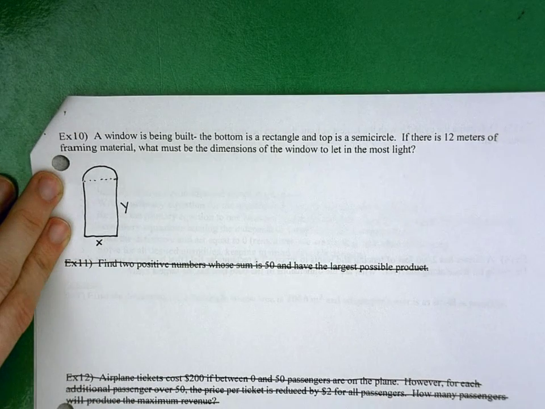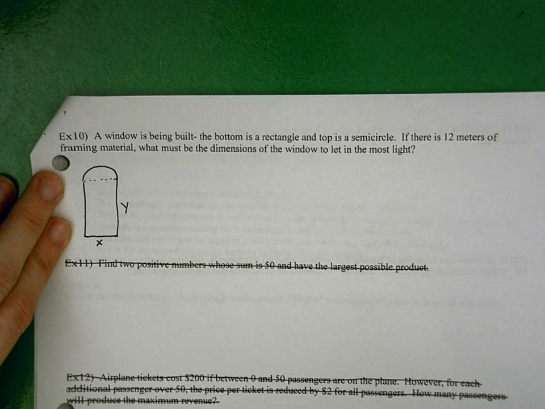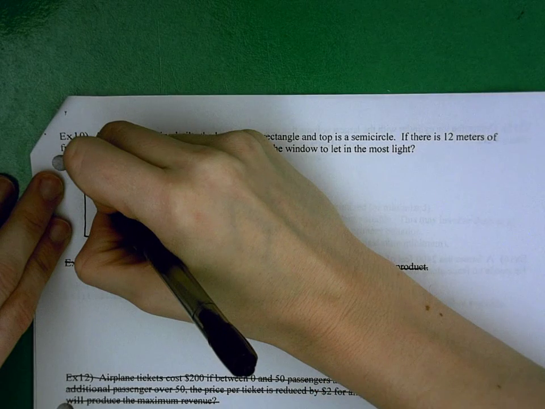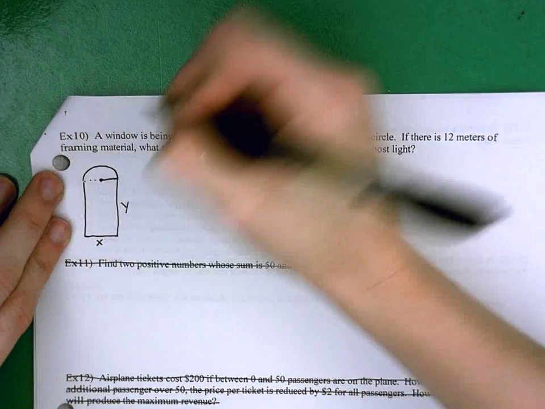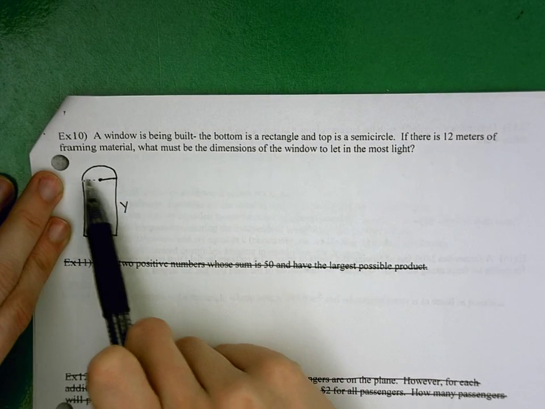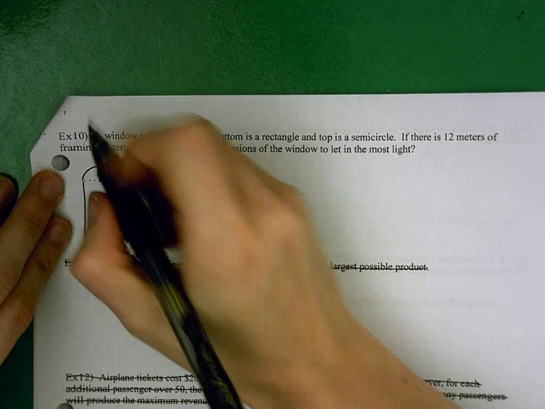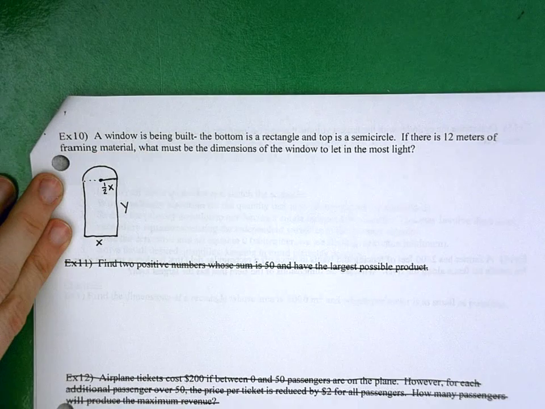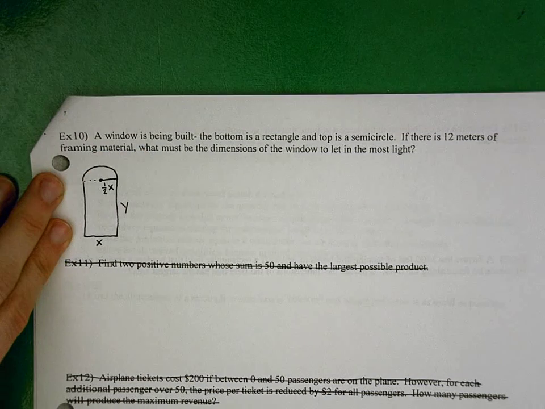And then with a semicircle, when I think about a semicircle's equations, those are always with r's in them, right? When you think about circle equations. So I want to go ahead and label the r of my semicircle here. And in this case, that r is half of this side. It's half of x. And so that's my r. Okay, so here's my picture.